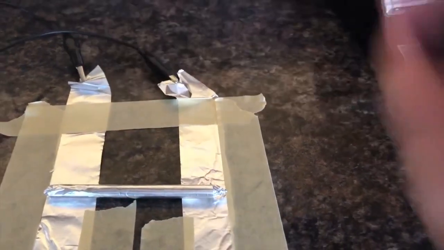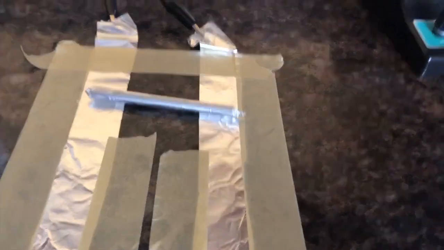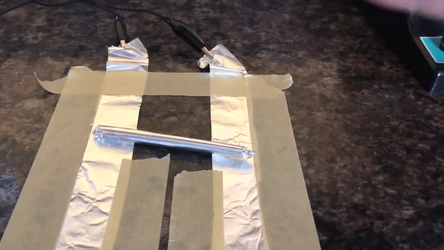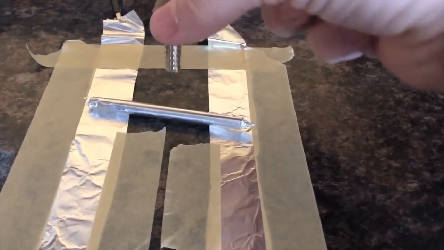I'm creating mechanical motion from the magnetic interaction between the electrical current in an object and the disc magnets. It's a motor.